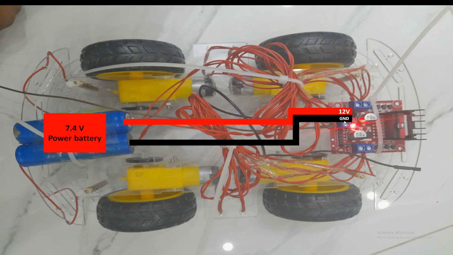Then guys, for this 5 volt, you use a jumper here. So this 12 volt will be converted to 5 volt using the 7805 on-board regulator. That's a good thing about this module.